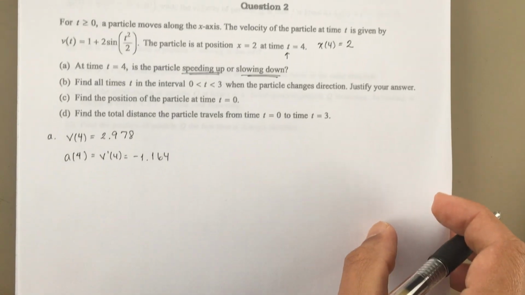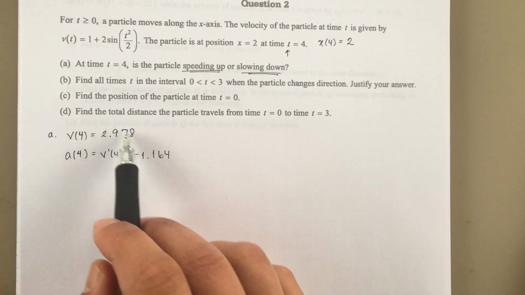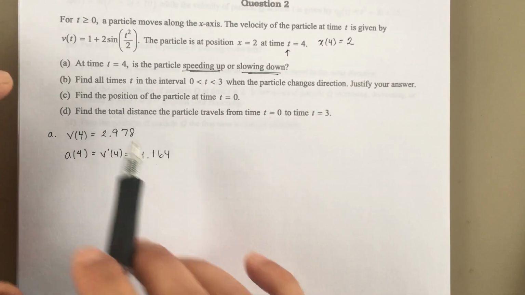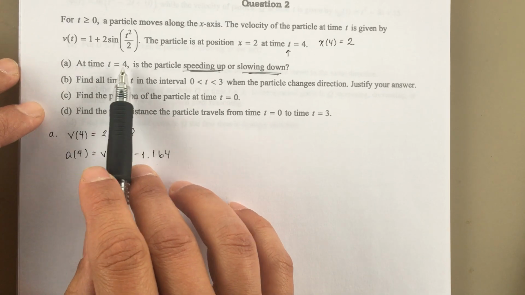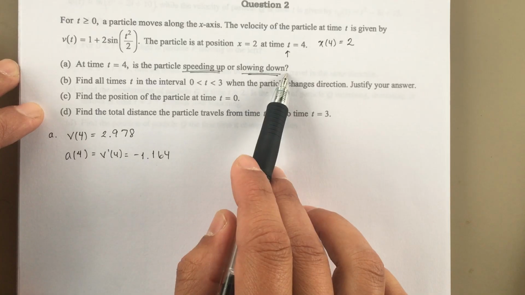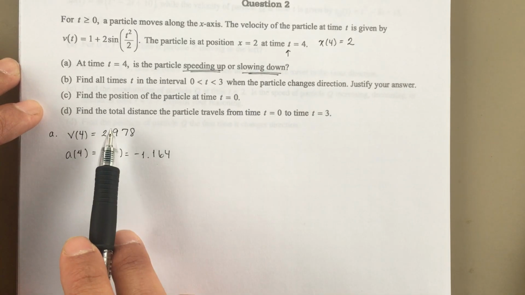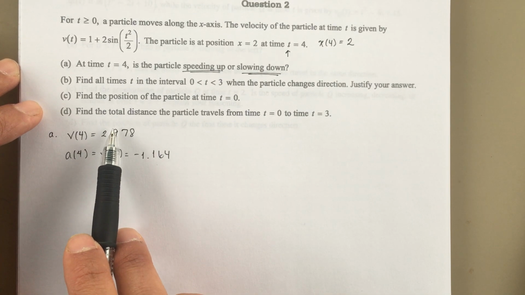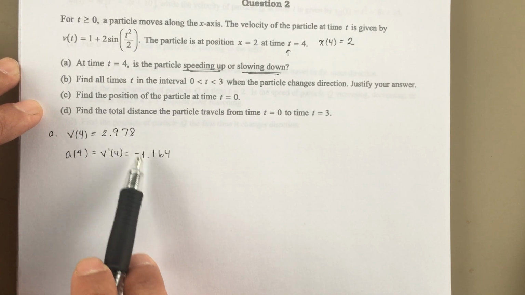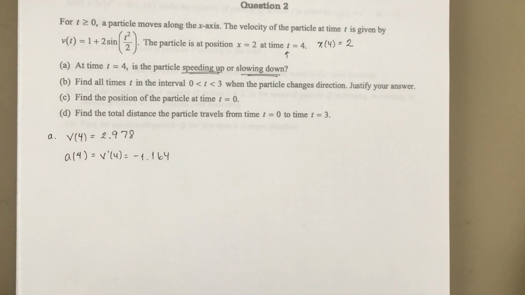And what do you notice? You notice that the signs are opposite, they're different. So what happens? At time t equals 4, the particle is slowing down. Why? Because velocity and acceleration have different signs, or opposite signs, however you want to say that.